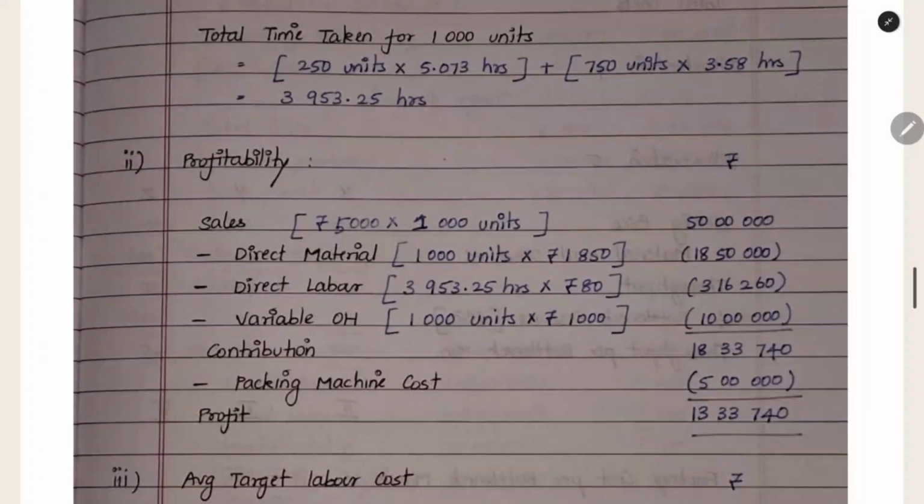Now, they have asked the profitability of the product. We already saw the data given in the question. 5000 is the constant selling price per unit, so for a total of 1000 units, 50 lakh. Direct material: 1000 units into the cost they have given in the question.